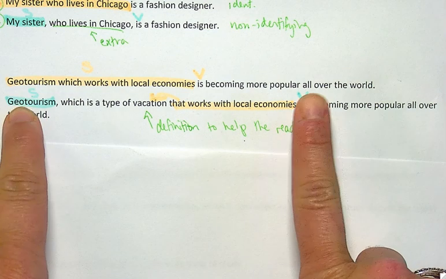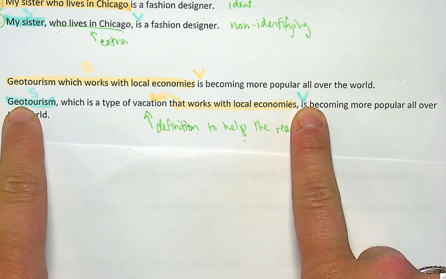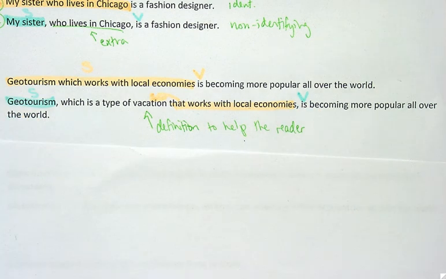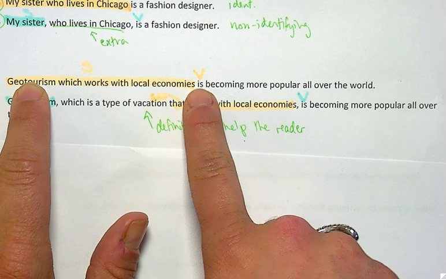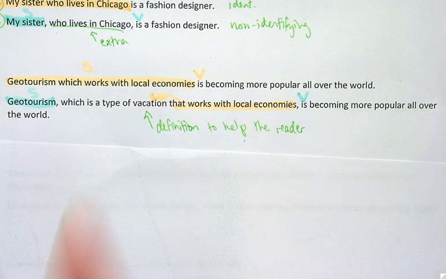Geotourism is becoming more popular. In this one, your writer specifically means only the local economy geotourism is becoming more popular. So we want to think about this as an adjective, but we also want to think about main clause focus and main clause sentence.